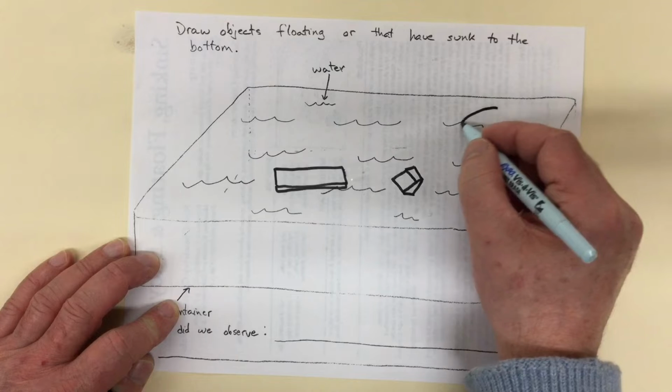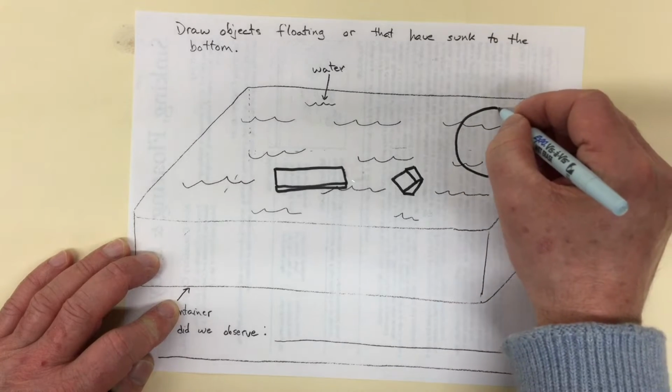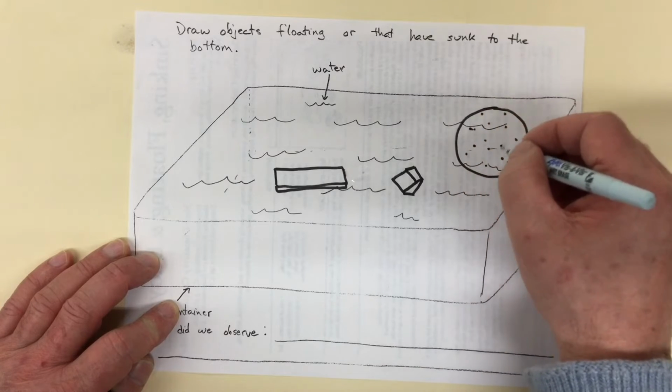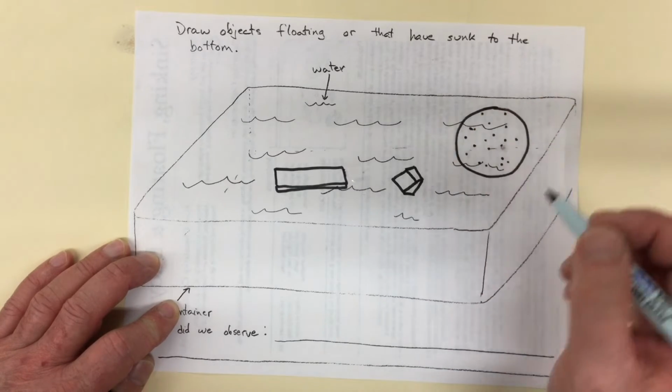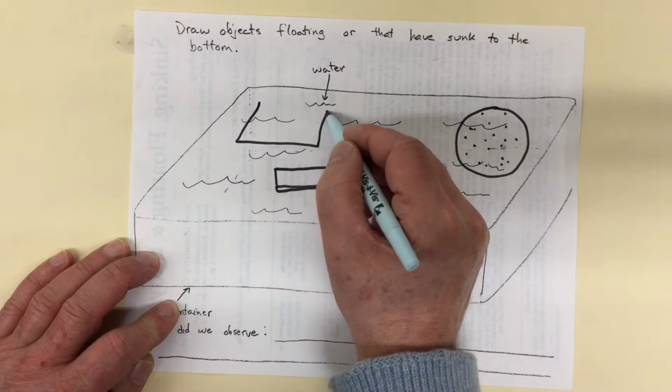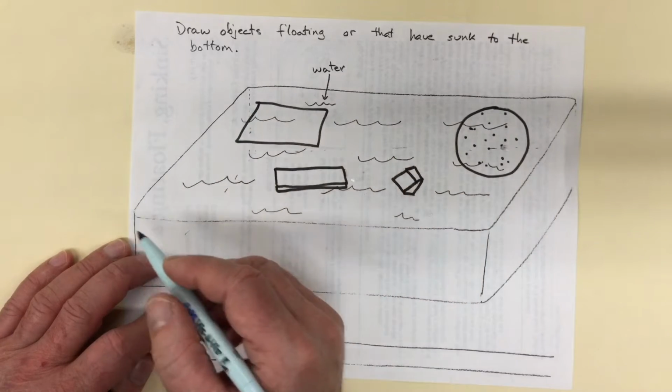There was the big styrofoam ball. That one floated. There was the sponge. That one floated.